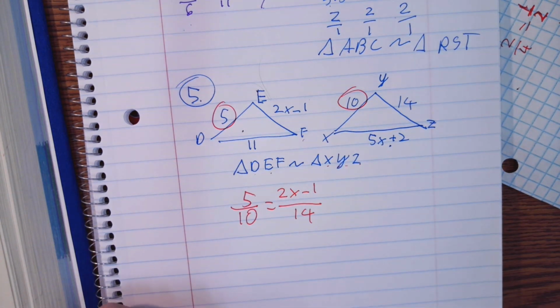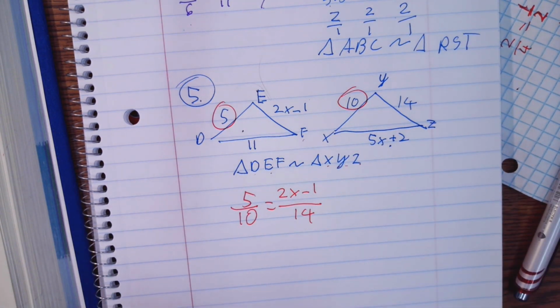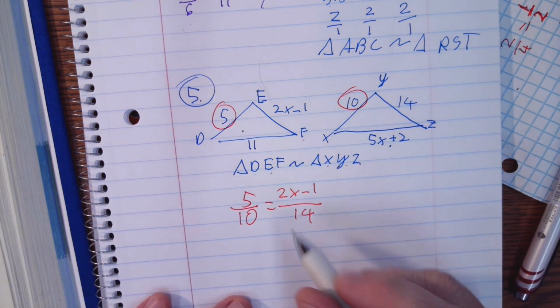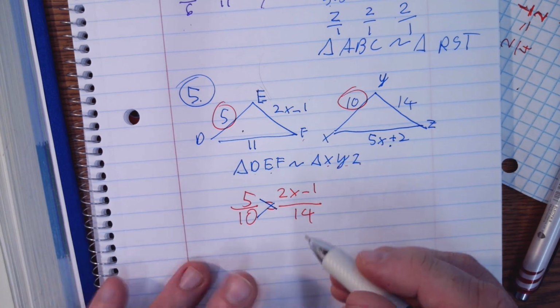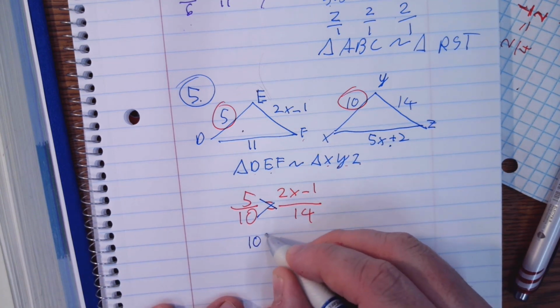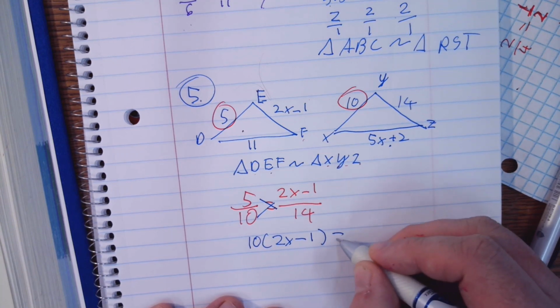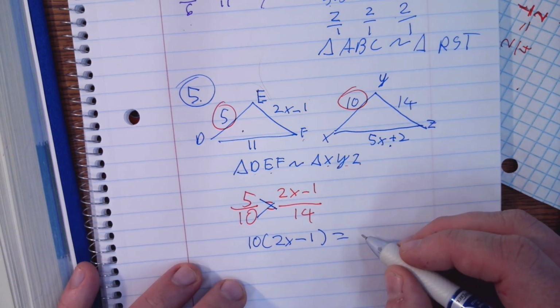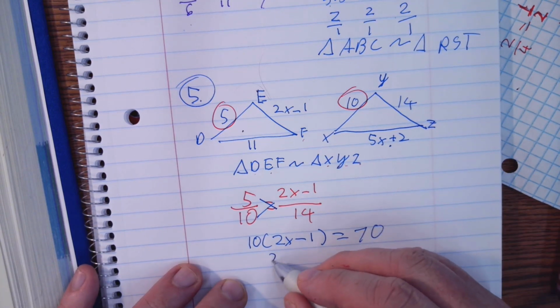Can we solve this? That's what, 70? Sure, why not?